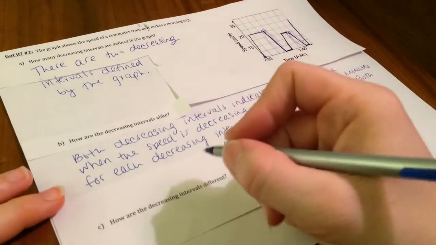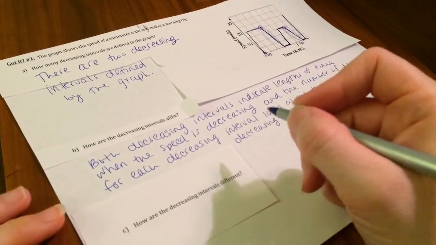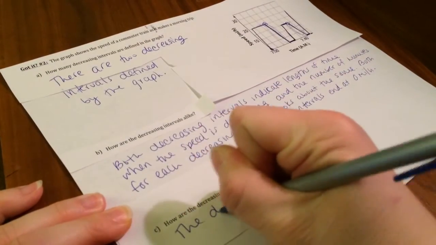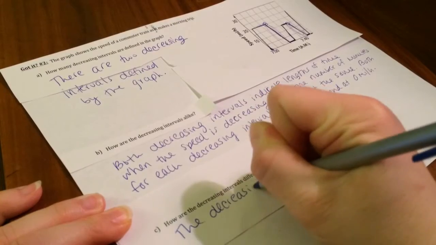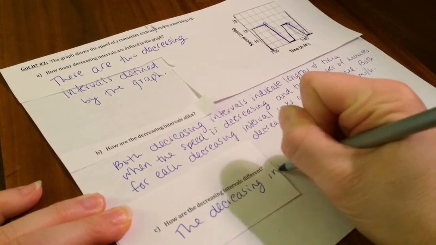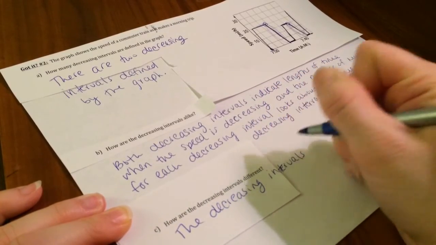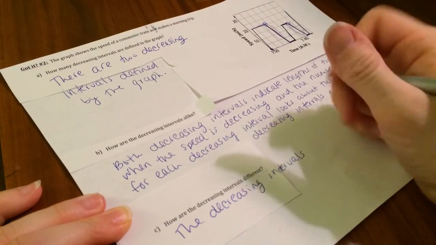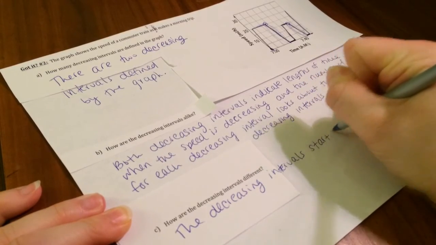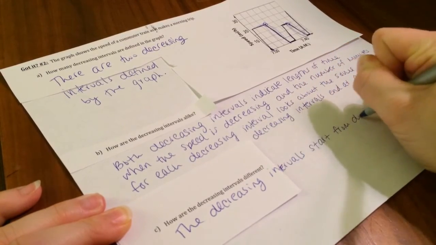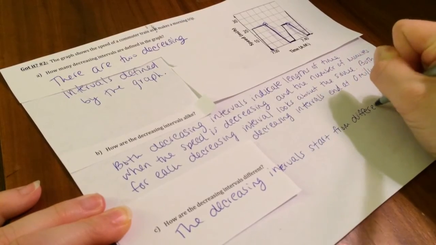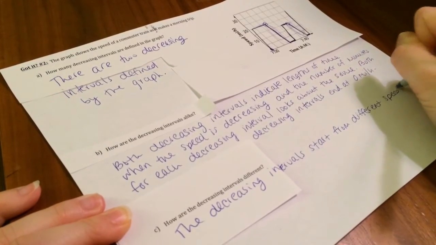All right, so how are the decreasing intervals different? The decreasing intervals start from different speeds.